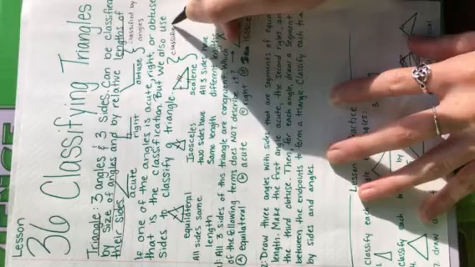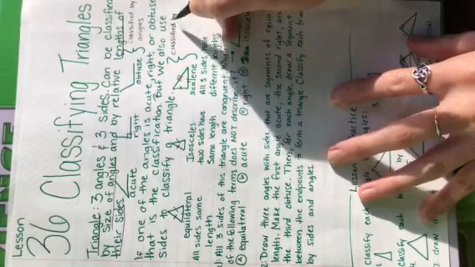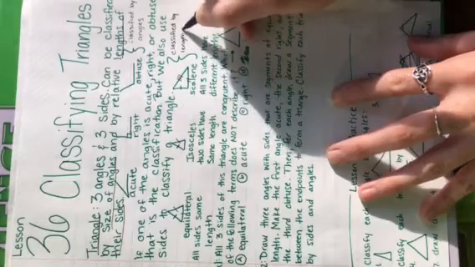And then there's the scalene triangle, where all 3 have different lengths. So it'd be like 1 is short, 1 is long, and 1 is medium. This is classified by side length of sides.